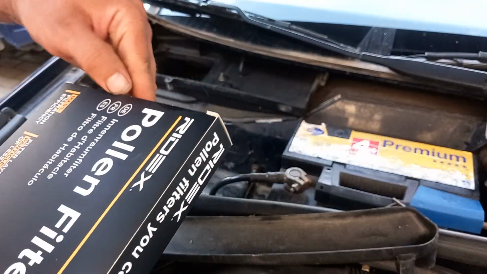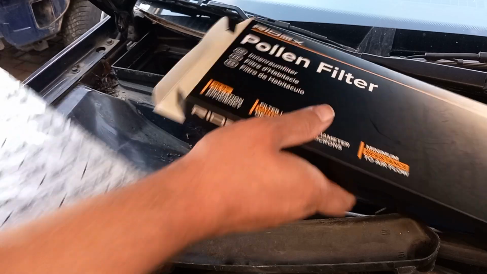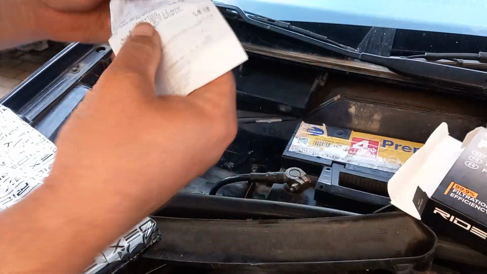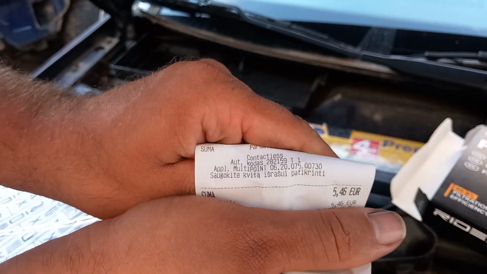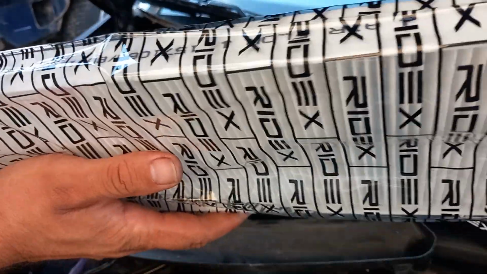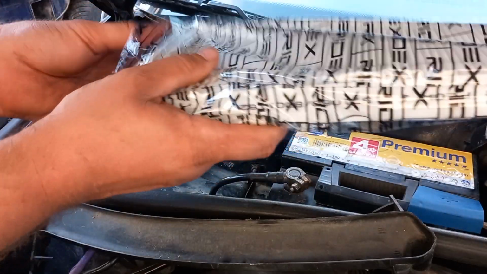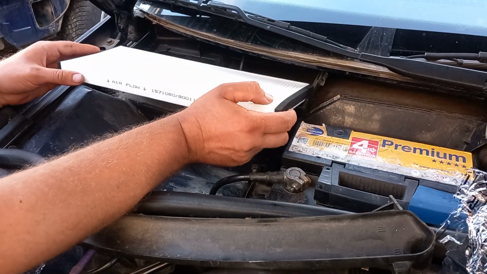And open the new one. Let's open the new one. Well, it costs not much. Probably €6 or maybe less even. €6, yes. Okay, let's open it. Airflow, okay.